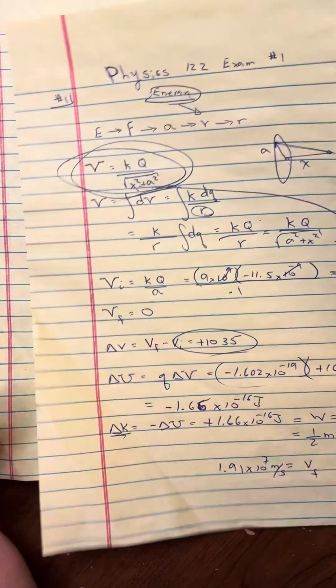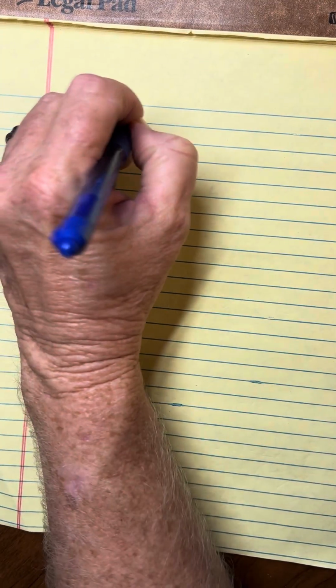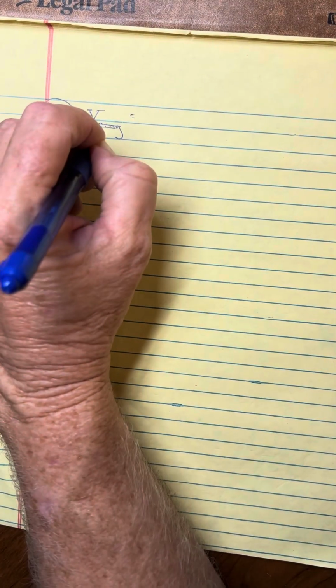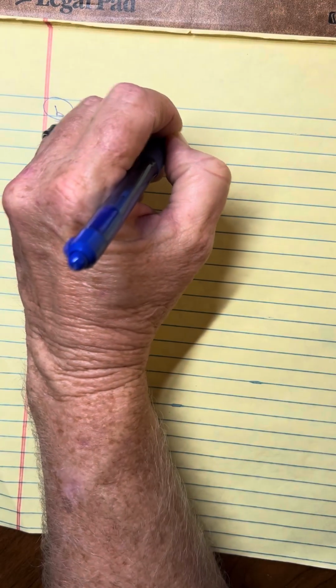Now, the harder one is part B here. We need to get the potential from a ring and a cylinder, which I'm going to think of as the sum of the potential of a bunch of rings. And so we're going to have to integrate that.